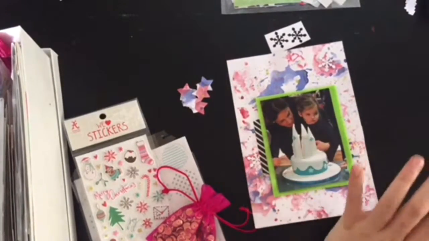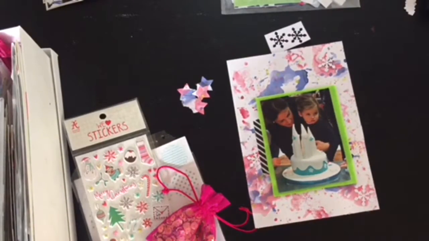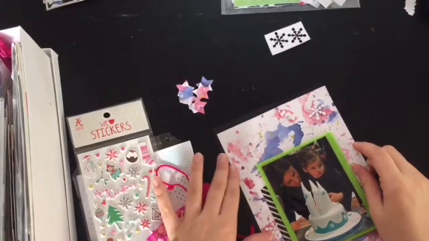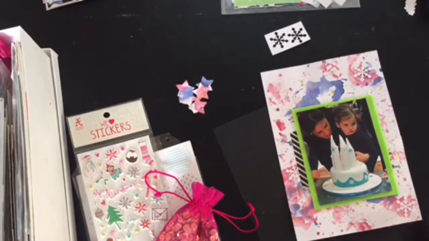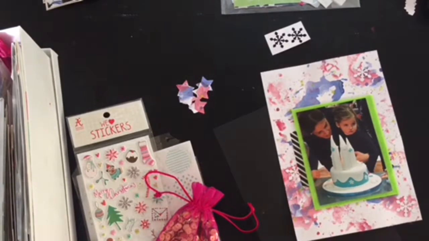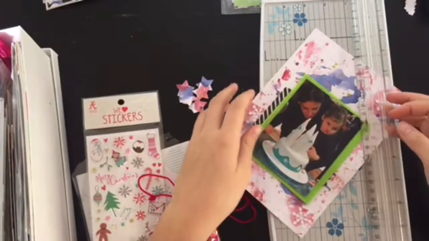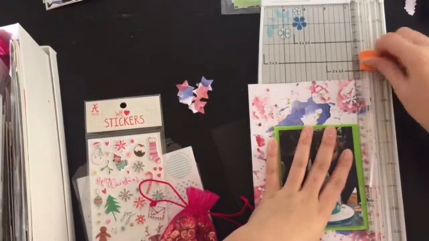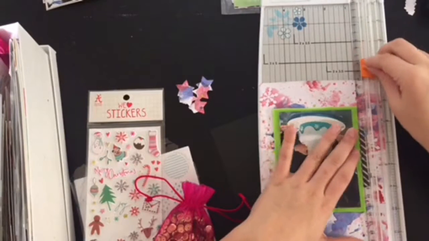I feel like the layout has to be bordered on something, so I think I have some black cardstock in this little binder. So, yes, I like that, but I have to trim this down quite a bit. I'm thinking these snowflakes might need to be cut off. Trimmer. It's a big mess right now on my desk. So I'm going to start by trimming both sides as much as possible without cutting snowflakes.